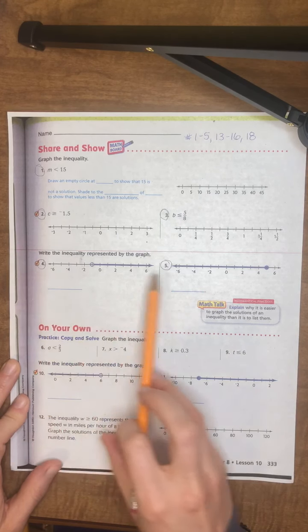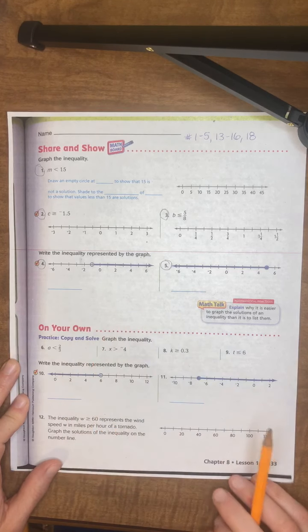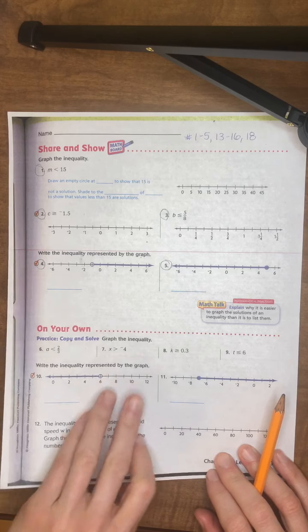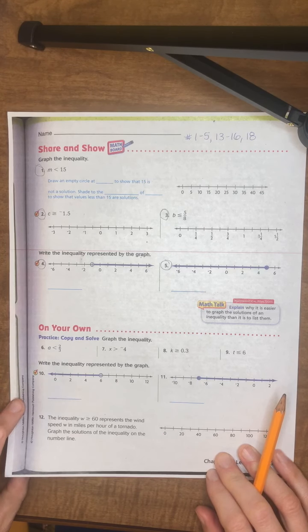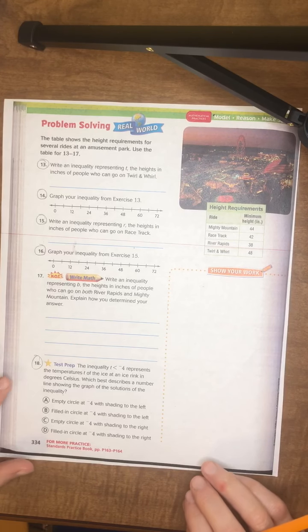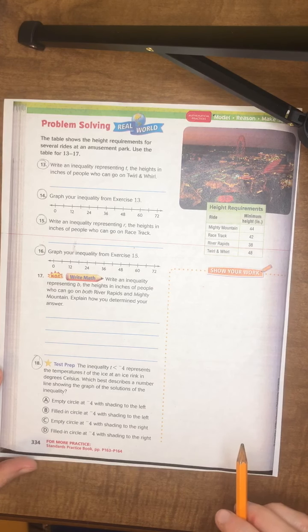Okay, for number 4 and 5, write the inequality represented by the graph. So for 13 through 16, the table shows the height requirements for several rides at an amusement park.